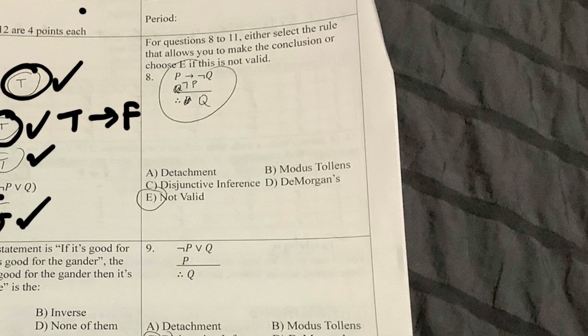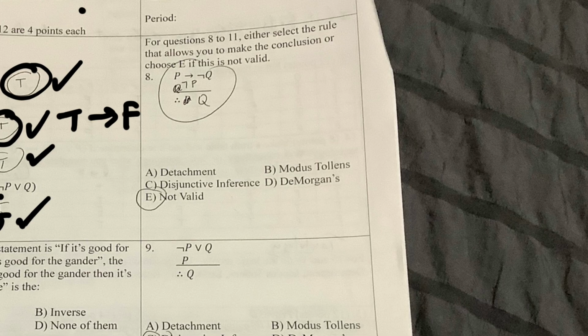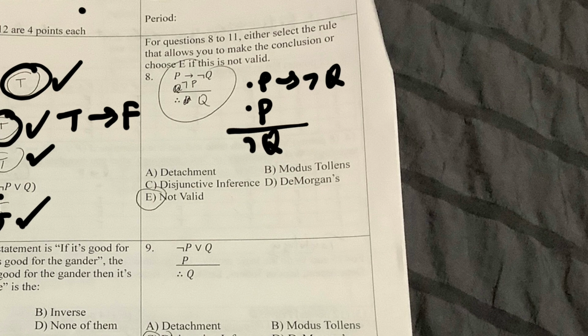So for this one, it looks like it could be detachment, or it could be modus tollens. Detachment would be P implies Q, and then they would tell us the P matching up. The answer would be Q, which is not what happened here. And De Morgan's would be P implies not Q, and the opposite of the thing on the right. But that's neither of these cases. It looks like it could be something, but it's actually not valid.